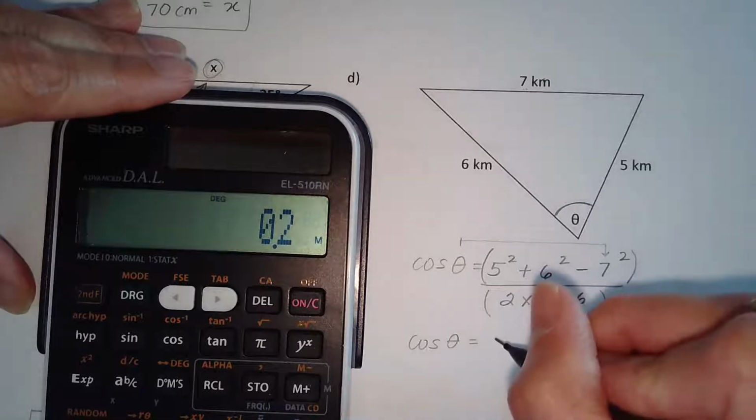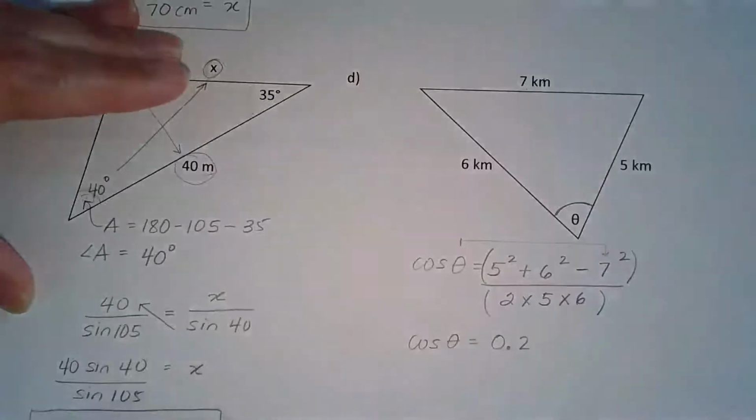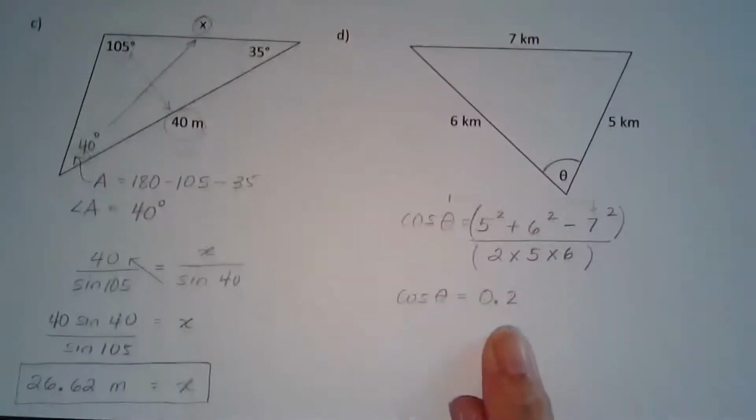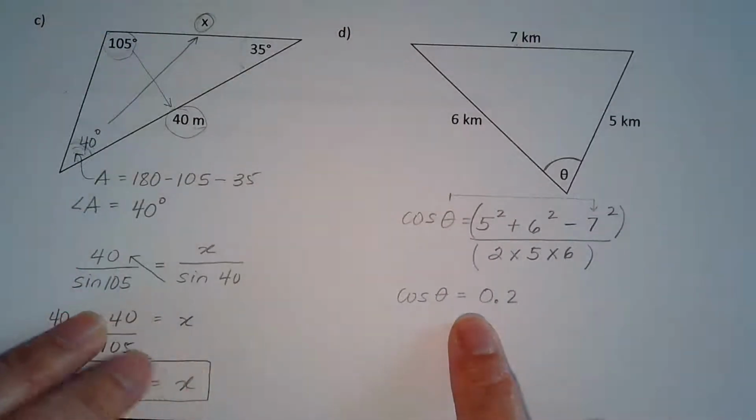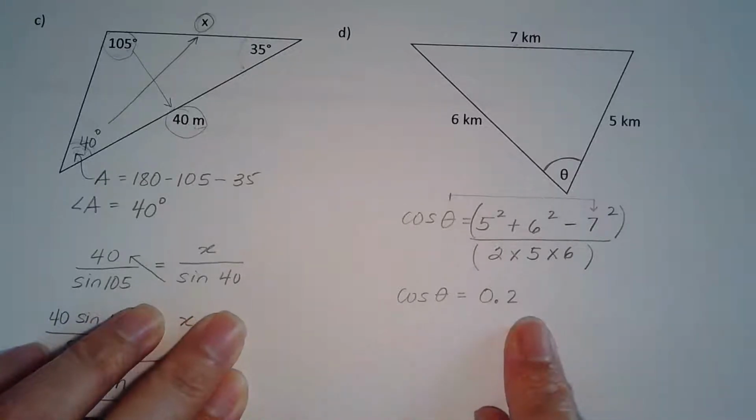Oh, that's nice. It's 0.2. Now if this is a long string of numbers, don't round off right yet. Keep it the way it is.